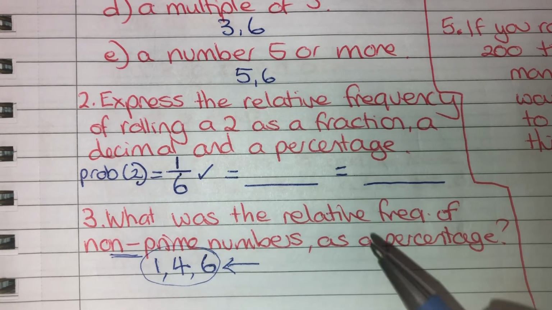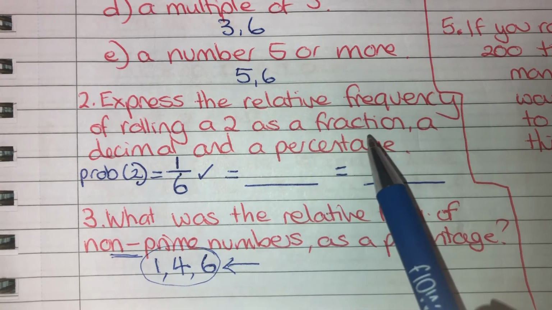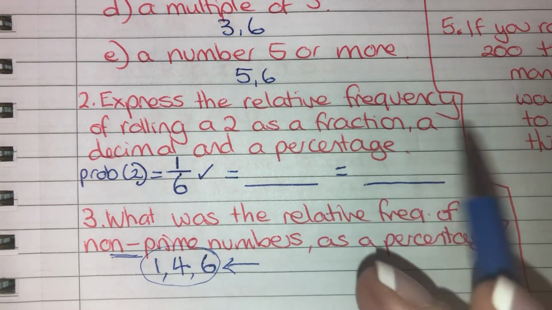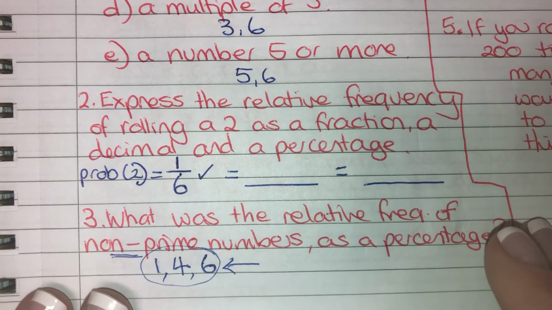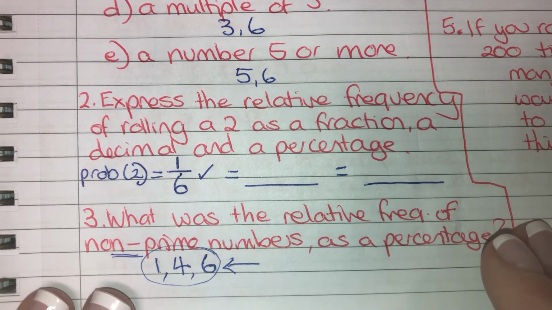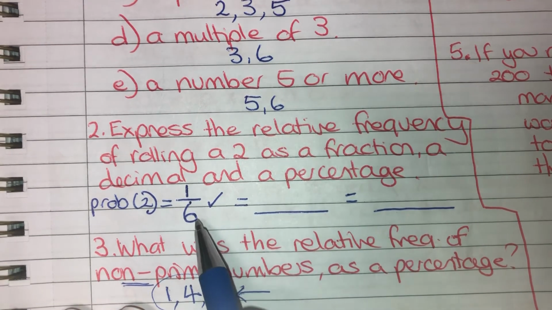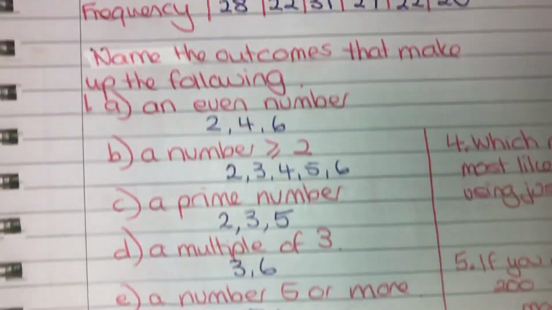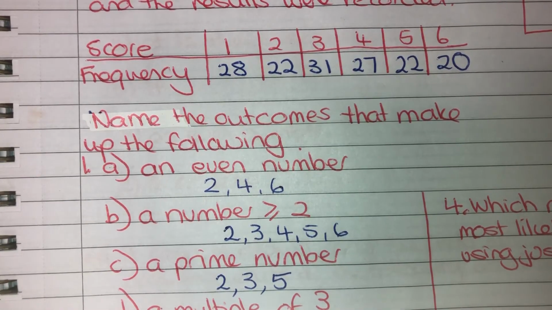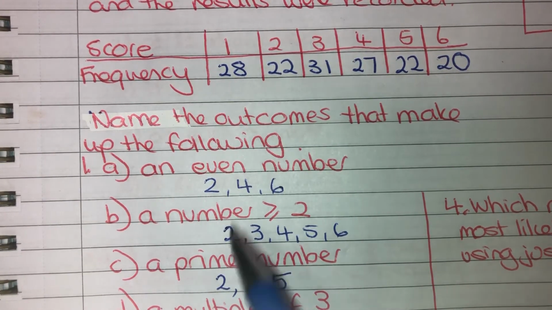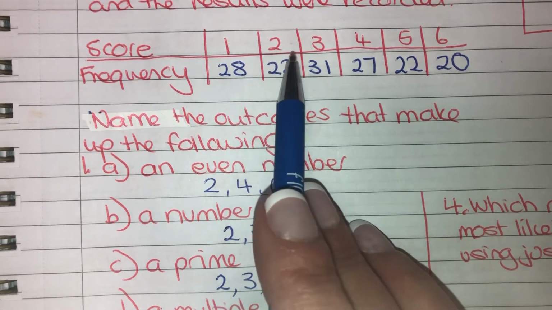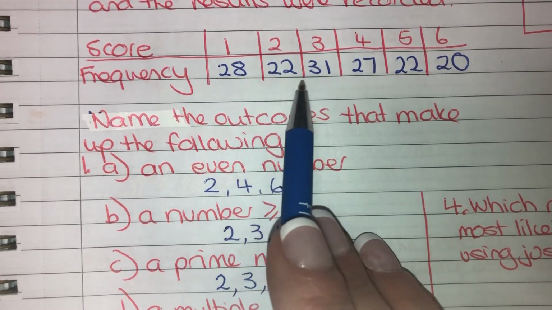So for this one, we want to go to our data. Okay, sorry, this is the standard way, but now because we have this data, sorry, I've made a mistake, we want to look up and see what the probability actually of getting a 2 was. So here's a 2, how many were there?